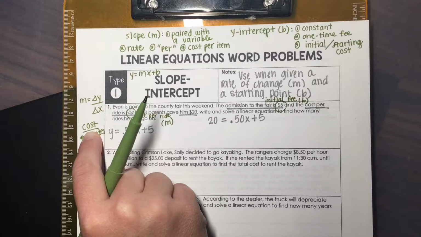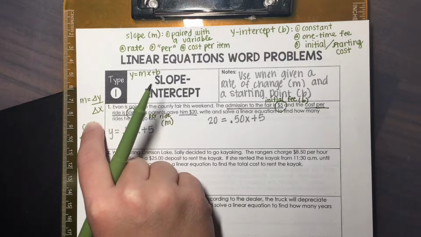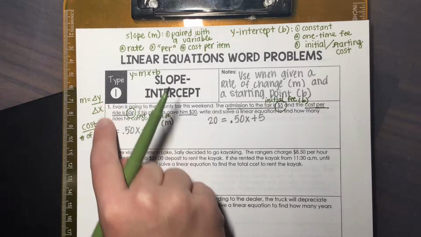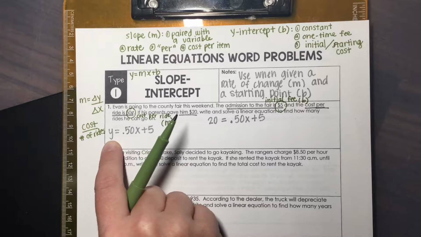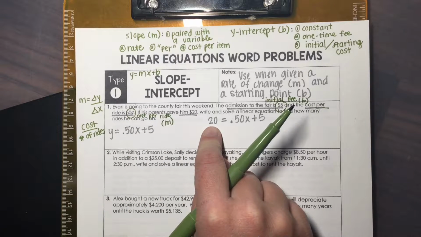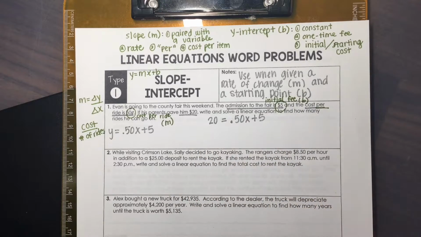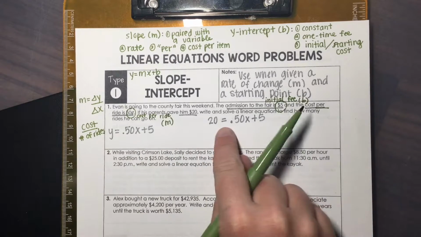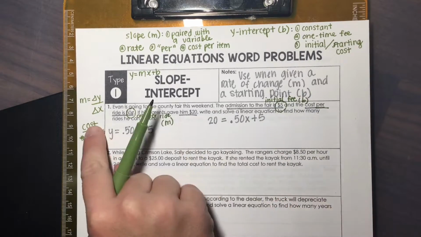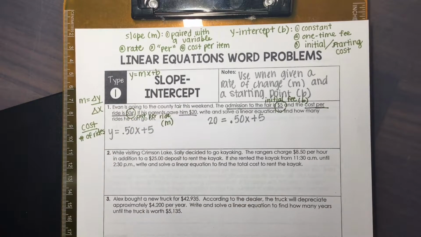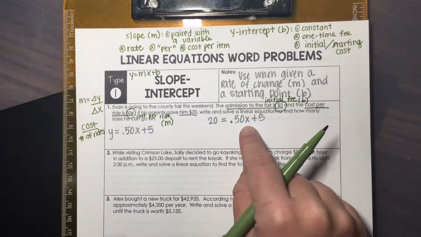Cost is my Y value. So I'm going to replace this Y value with 20, which you can see is done here. So instead of writing Y equals, I get 20 equals, because that 20 represents my cost, which is my Y variable. Now I've got to solve for X.